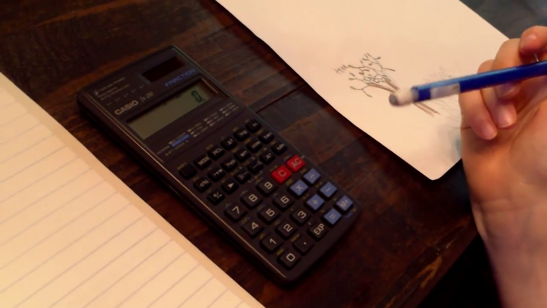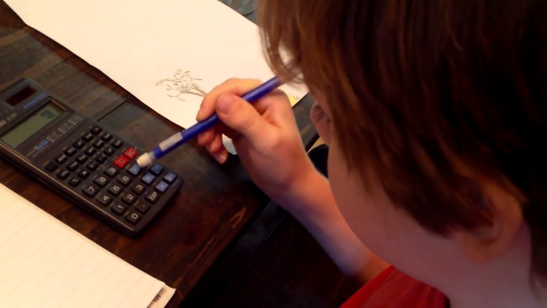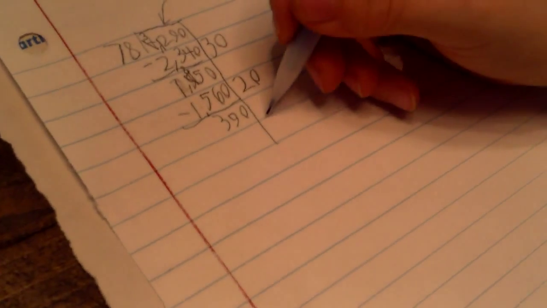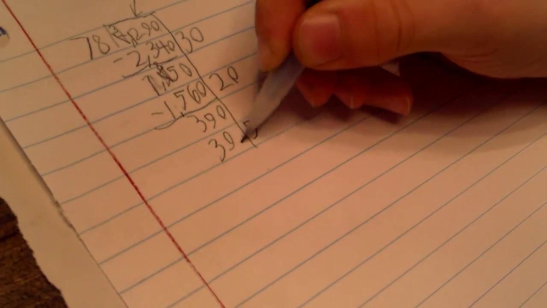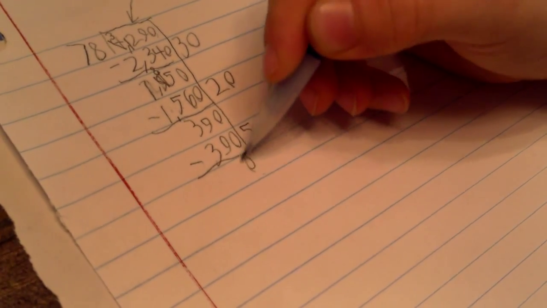Now we do this one more time to see if we can get a direct answer. So 78 times 5 would equal 390. So we write the 5, and now we put 390, subtract, and that equals 0.